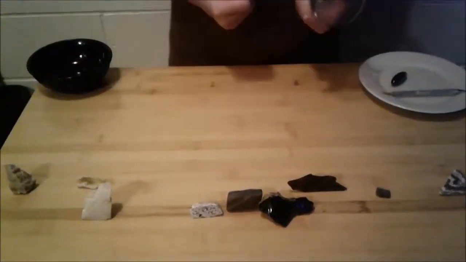Now, to begin with how to identify the types of chemical sedimentary rocks, we're going to be doing a scratch test on this glass. Now, this is a piece of fluorite, and as you can tell, it left no scratches, and it has a hardness less than glass. Now, this is a piece of quartz, and as you can see, it left some very fine scratches, meaning that it has a hardness greater than glass.